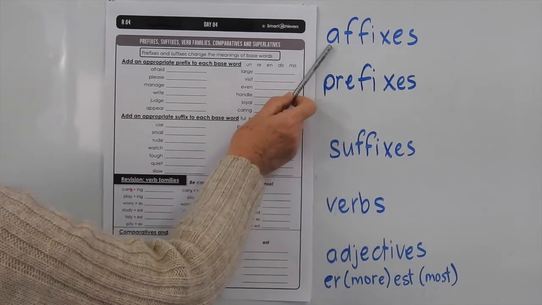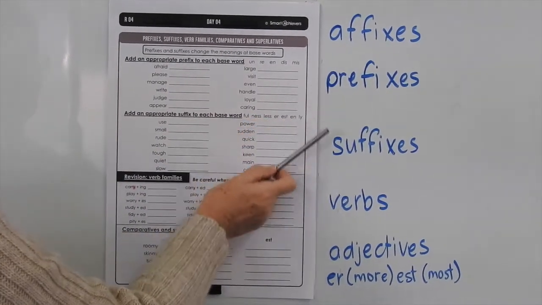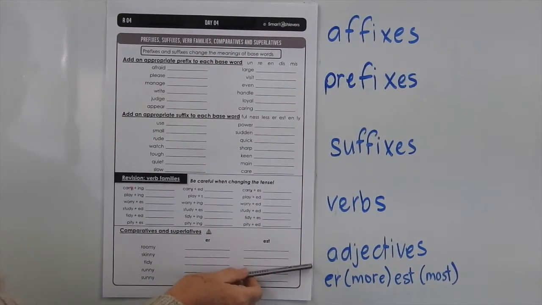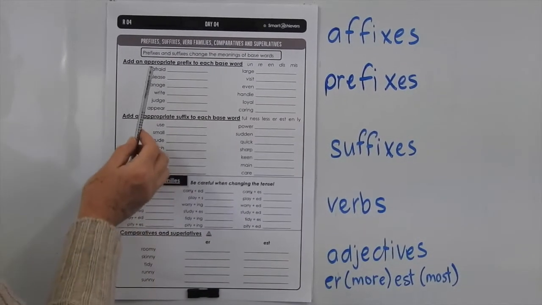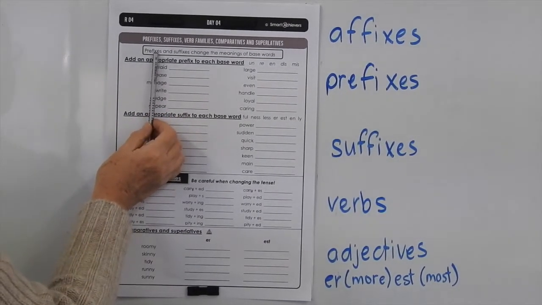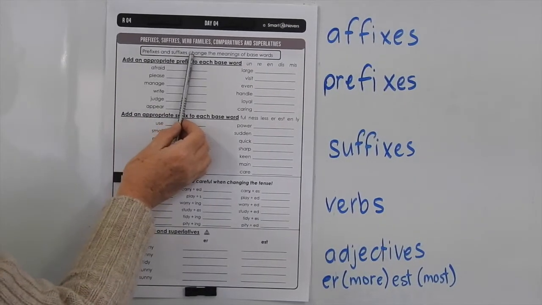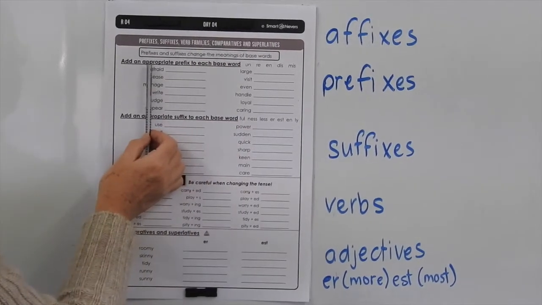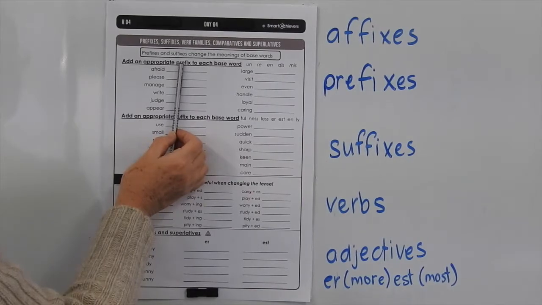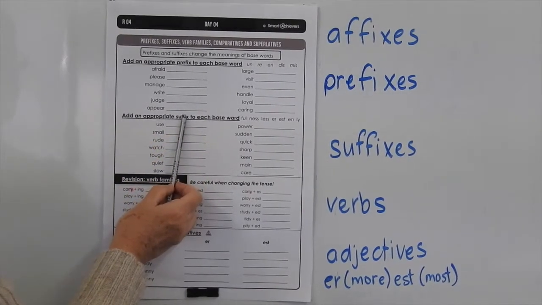Right, we're looking at affixes today, both prefixes and suffixes, and then down the bottom we're looking at verb families and adjectives, and we've put some tricky ones in here. So let's work from the top of the page down. Initially we're starting off with prefixes and suffixes change the meaning of base words. So quite often you'll find the prefix changes the meaning and the suffix changes its form.